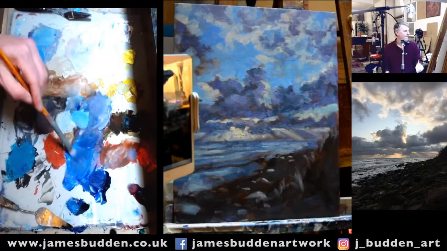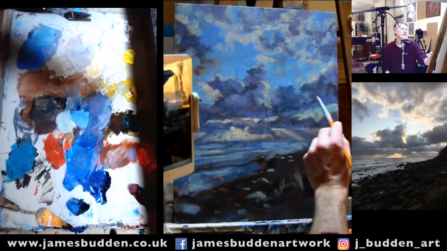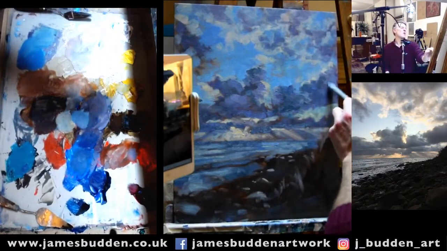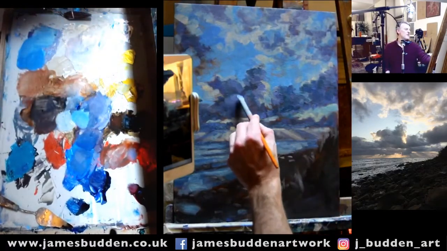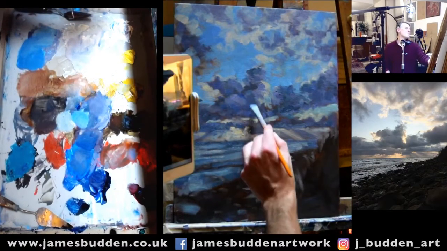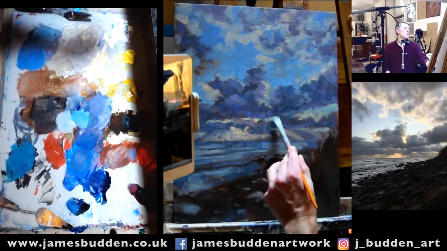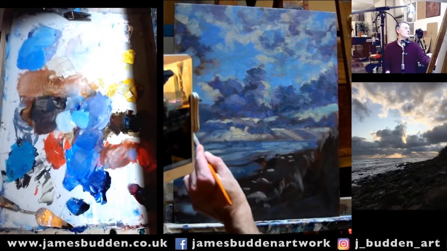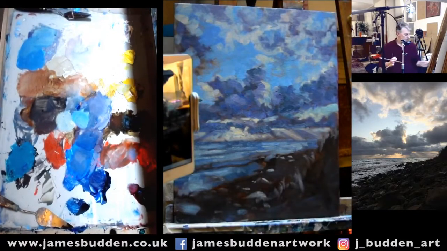Right. A few of these denser darks. Looking. That's nice. There's still little bits of the red showing through from underneath. I don't want to completely obliterate that, so I'll let that carry on.